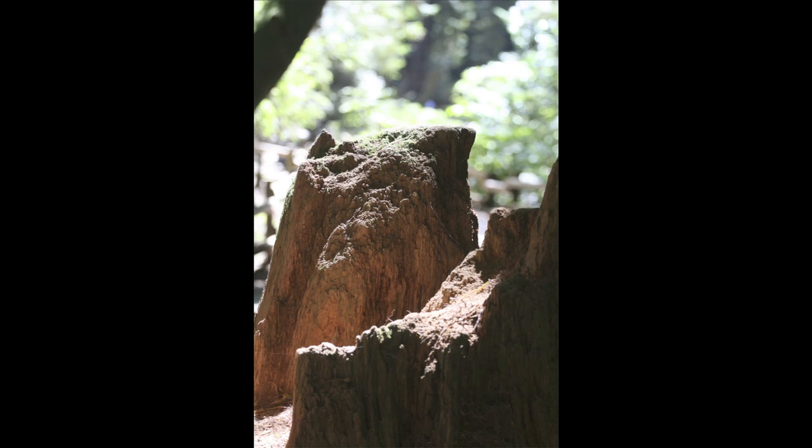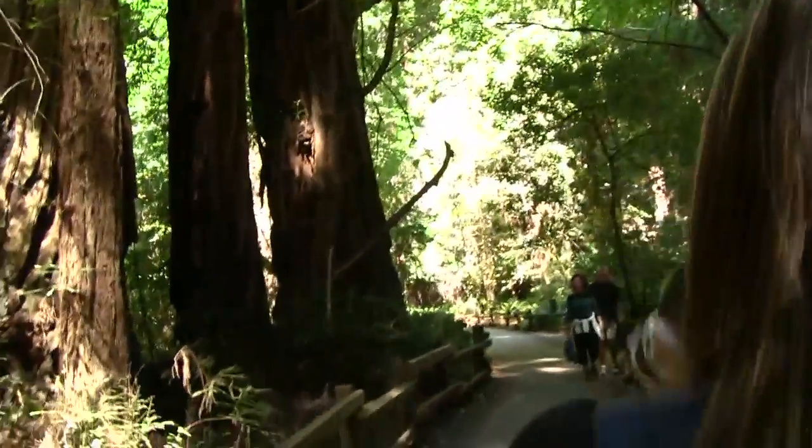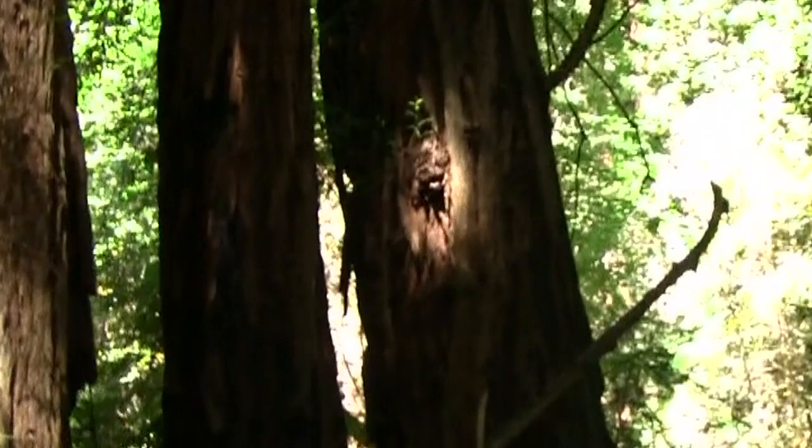And because there's so much green in the forest, if you can get some light that bounces off some of the wood, you can get these beautiful warm red colors. And then sometimes the sun is absolutely pointing you to look at a particular image along the path.